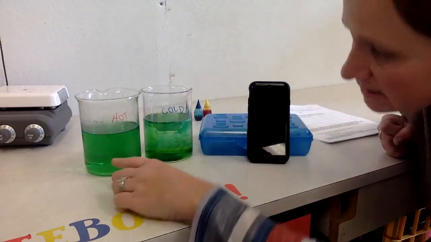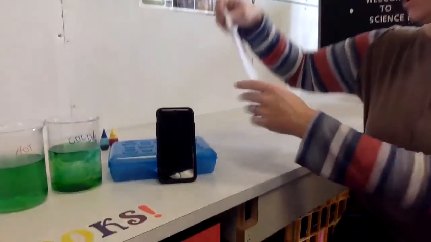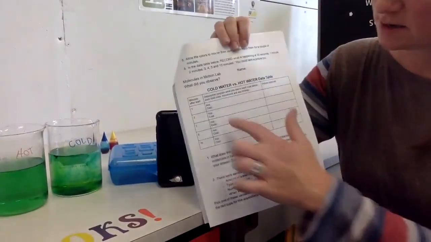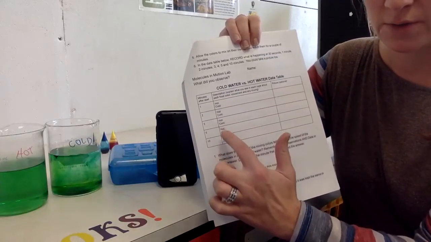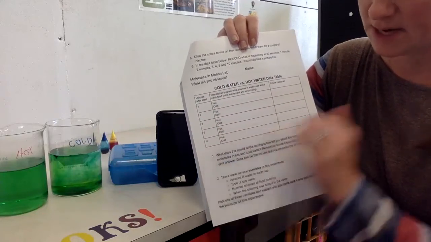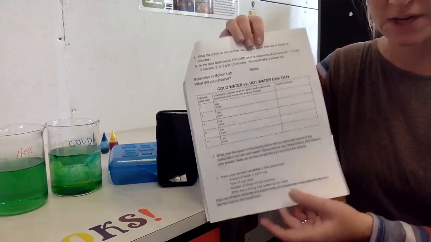For me, the hot is entirely green. There are no swirls of color in there whatsoever. And so you should now have some data about your hot and cold at minute 1, 2, 3, 5, and 10 minutes. And if you do this at home, you can also take a picture of this.